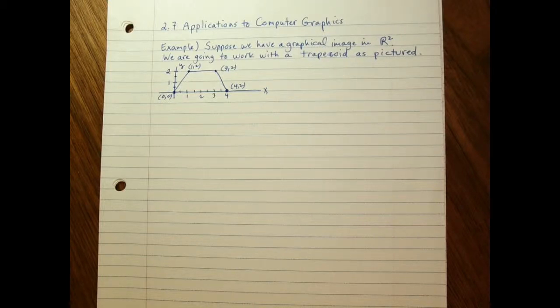So let's go ahead and start section 2.7, Applications to Computer Graphics. This section's a little bit artificial in that we're really working with geometry more than applying what we've learned to computer programming, but it still gives you a taste of what would be involved in working with graphical images that had to be programmed into some code. And so let's go ahead and start.